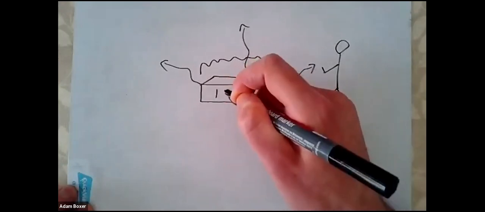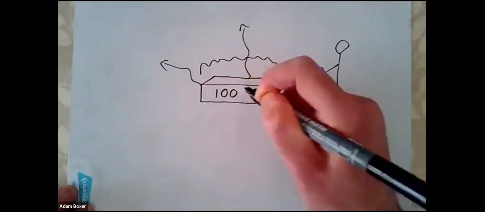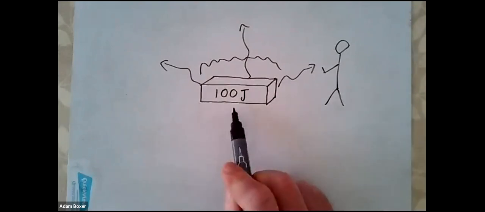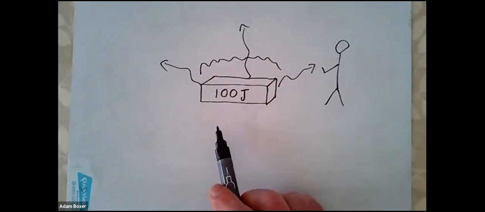How much energy is this block of wood storing? Well, let's say this block of wood is storing 100 joules of energy. 100 joules of energy. Well, I said to you before that the energy has to come from somewhere. So where does the energy that's in this block of wood come from? It's a good question. We can answer it by looking at where the block of wood comes from. The block of wood comes from a tree.